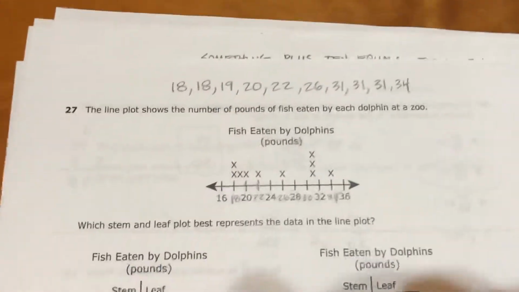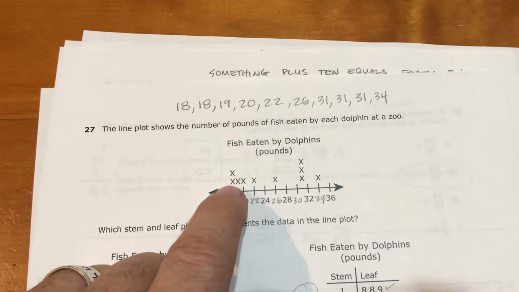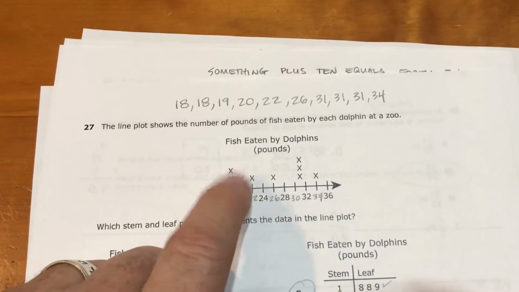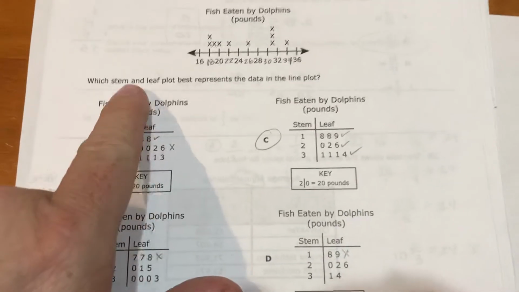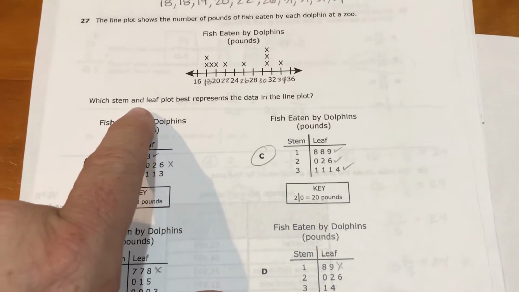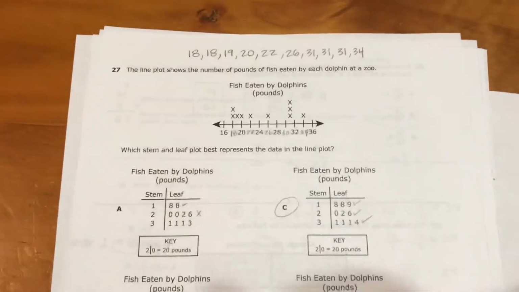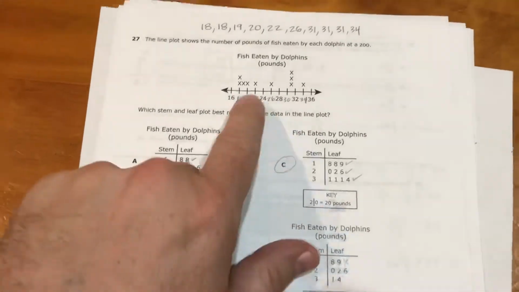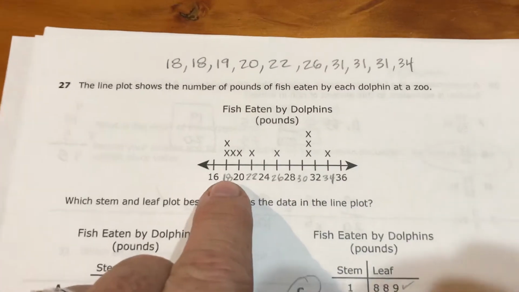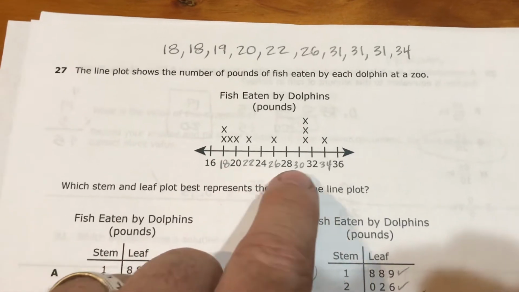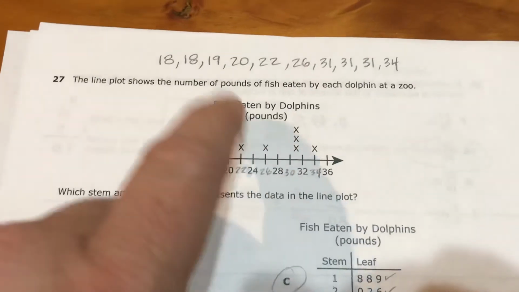Here's 27. We've been working on dot plots in class. We haven't seen any that have X's in them, so this looks new, but that's the same thing as a dot. We have not learned stem and leaf plots, so this is going to be a confusing question until you watch this video. But anyway, it wants to know which one of these matches this data. Well, first of all, take the data, fill in the blanks on the dot plot so you know what the missing values are, and then just make a list of it.